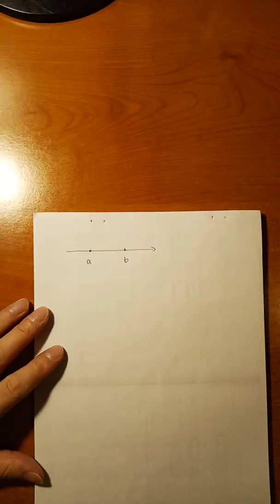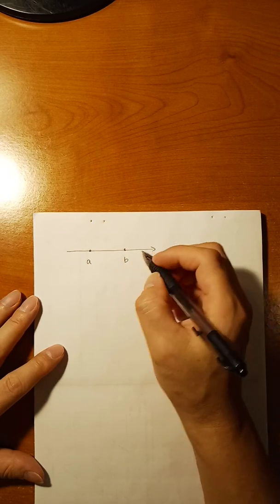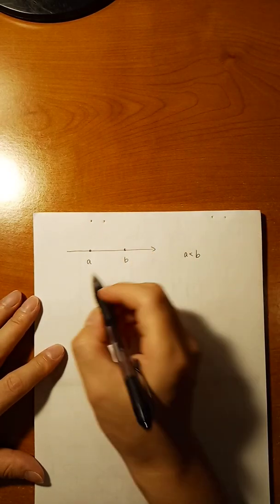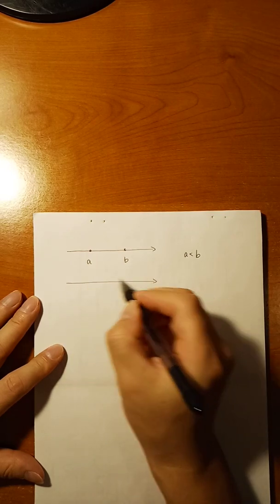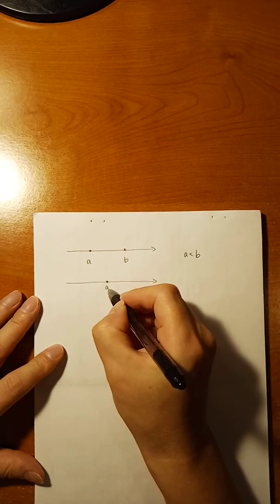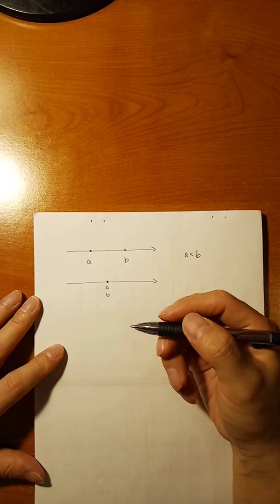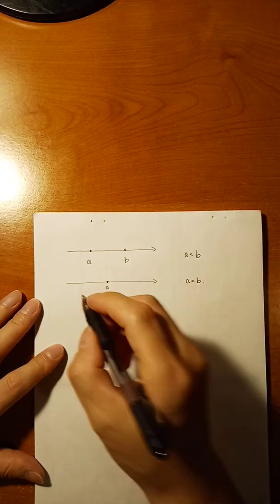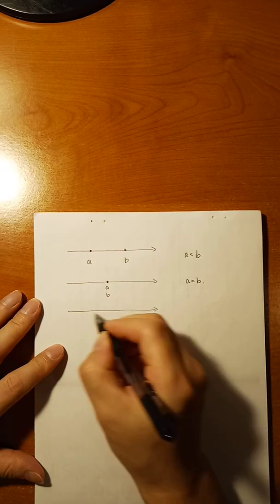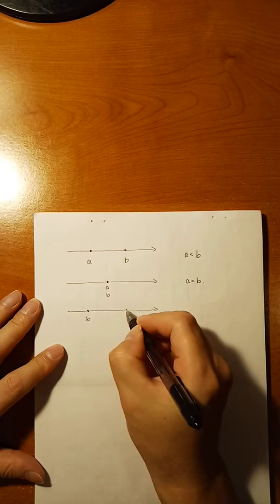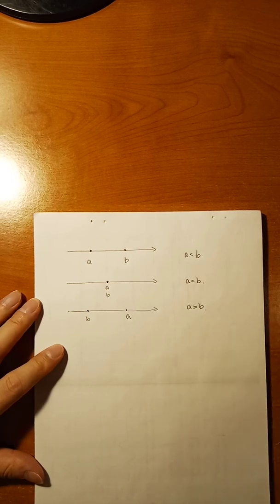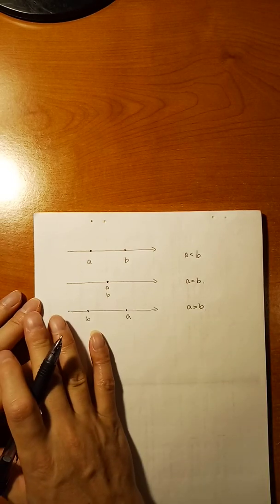So when you have A and B in this relative position, we know that A is less than B. Okay, if we have this relative position, we mean A is equal to B. And of course, if we draw it in the opposite way, A is greater than B. So the number on the right side is greater than the number on the left side.